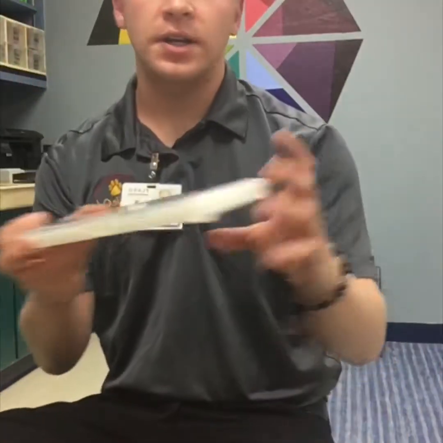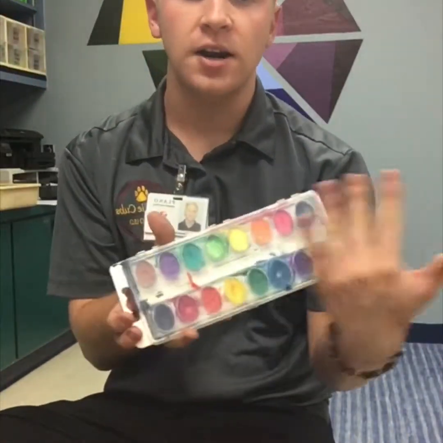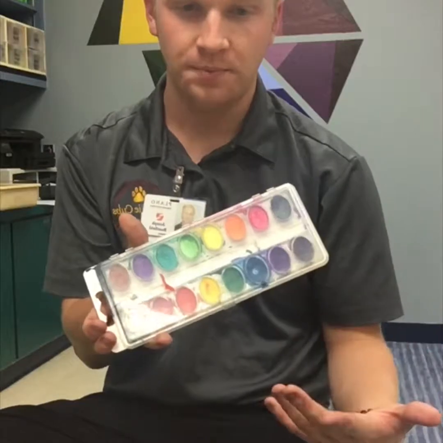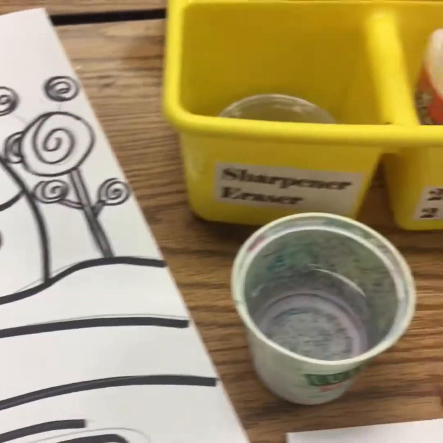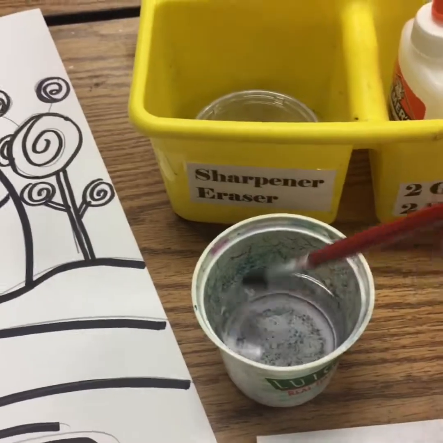When you're ready to start painting, you're going to need a few things. The first thing you're going to need is a paintbrush. You're also going to need a cup of water. You will need this double-decker tray of paint as well. When you're ready to start adding color, you need to remember three things: dip, let it drip, and paint.